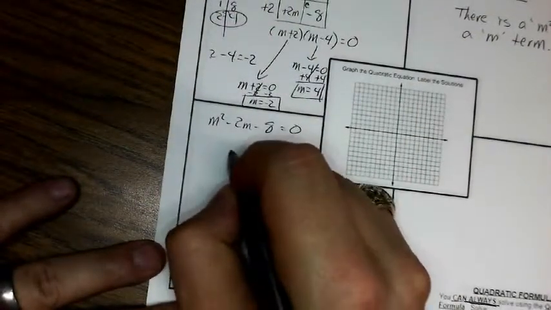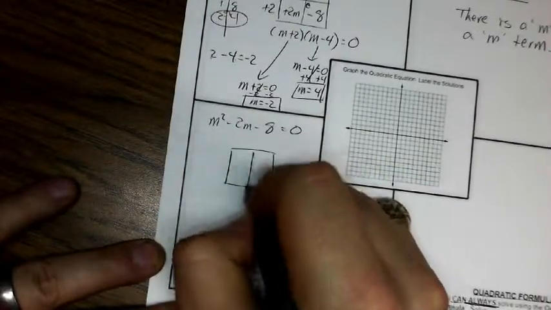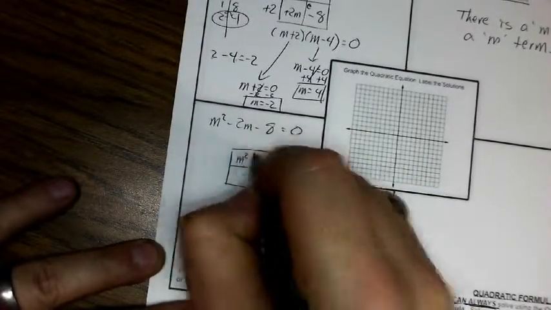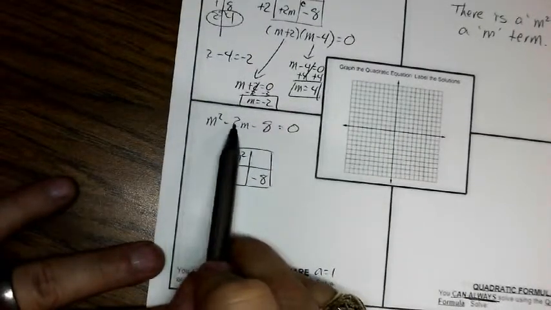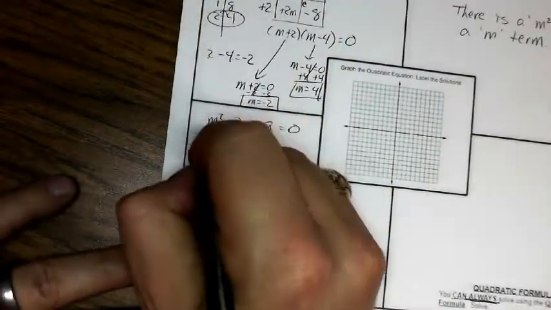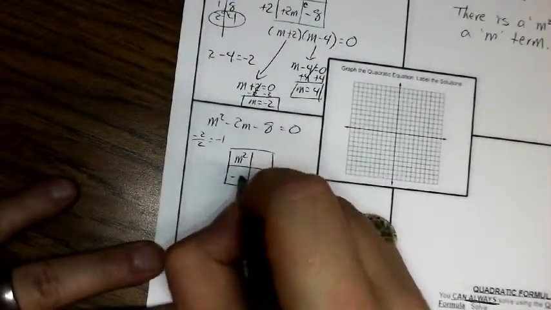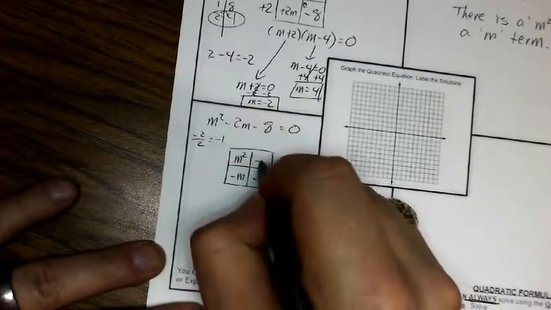we start with the box. There's m squared, negative 8, and now your b term is negative 2. You take half of negative 2. Negative 2 divided by 2 equals negative 1. So you have negative 1m and negative 1m.